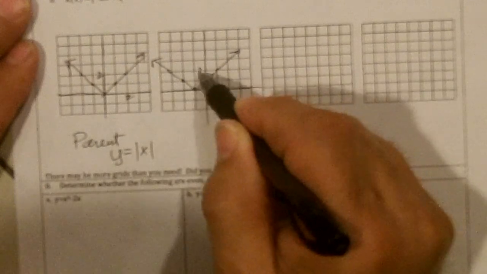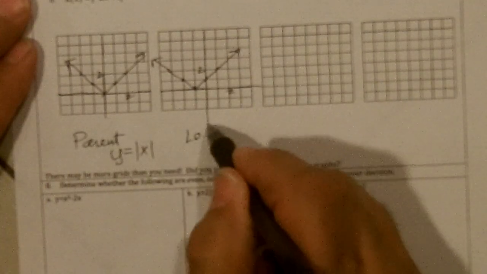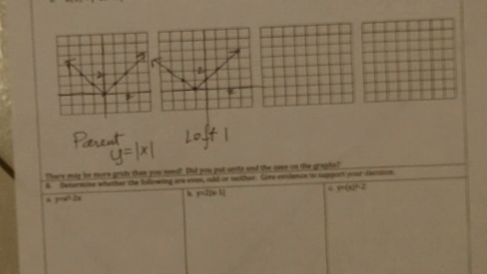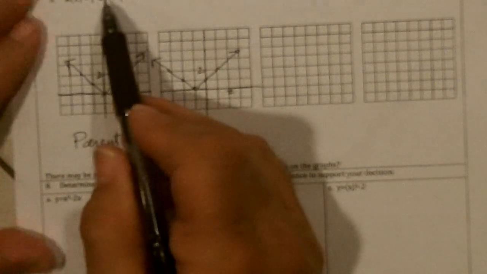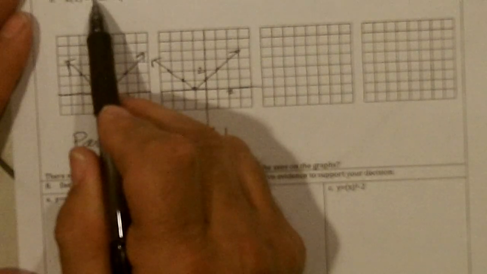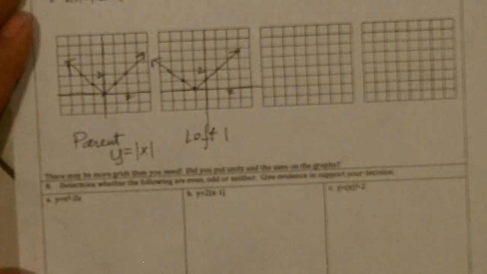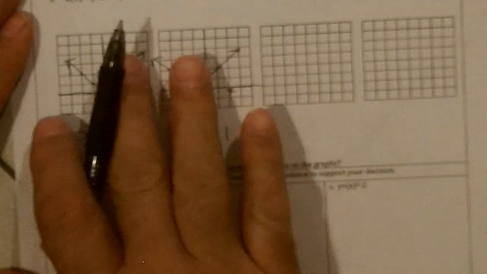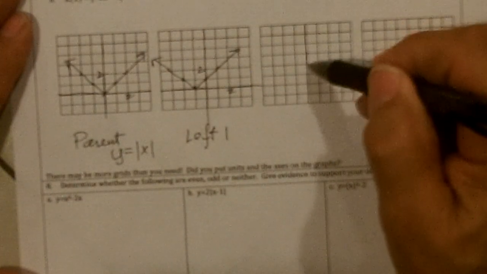Where this is 2 and 2. I moved it left 1. And then let's do the minus, which is a reflection over, since it's inside, it's working sideways, so it goes over the y-axis.